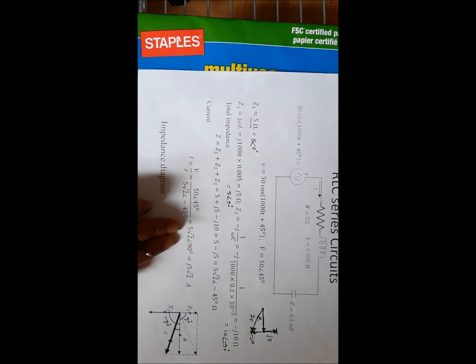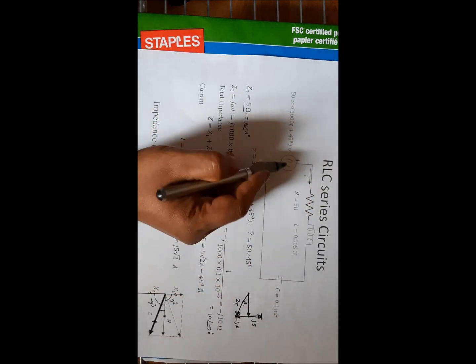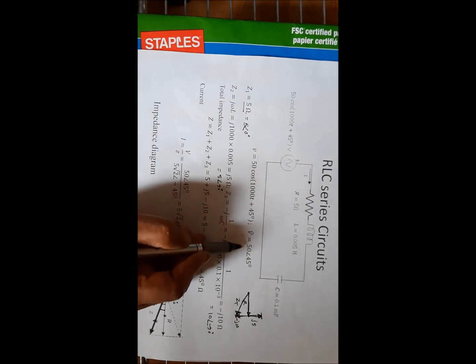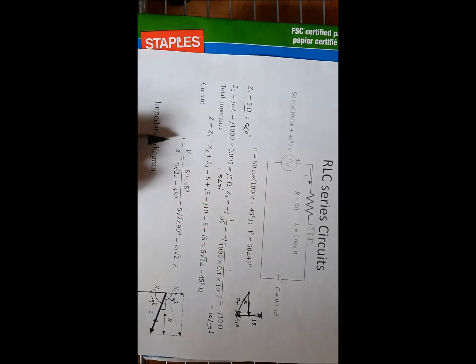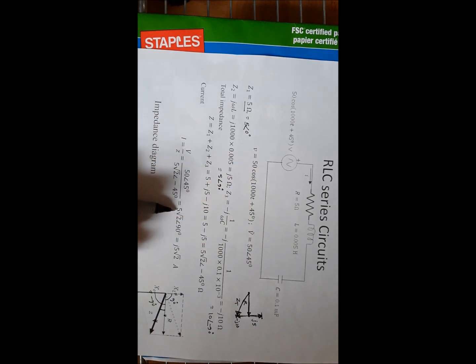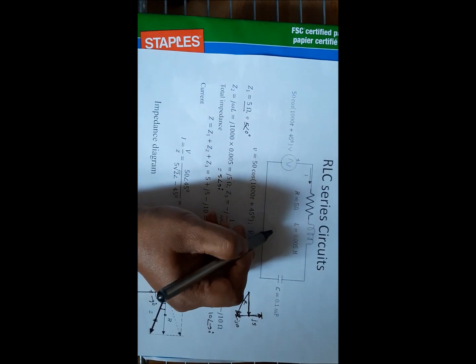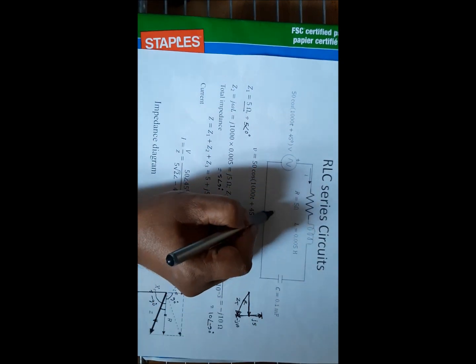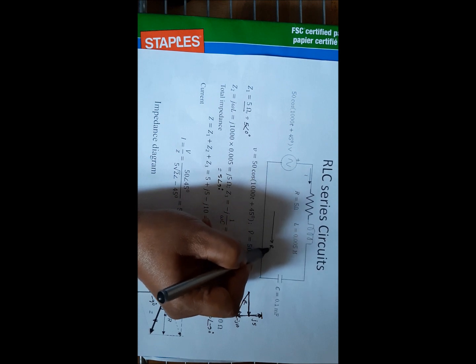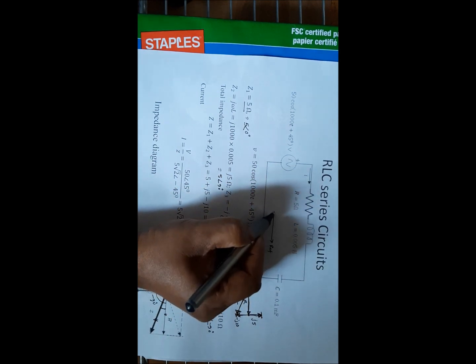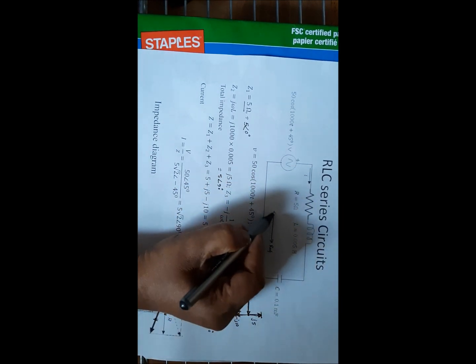And if I wanted to draw the phasor diagram for this, how to draw? So you got voltage equal to 50∠45, current equal to 5√2 angle 90. So let's say this is your reference line, and then voltage makes 45 degrees.